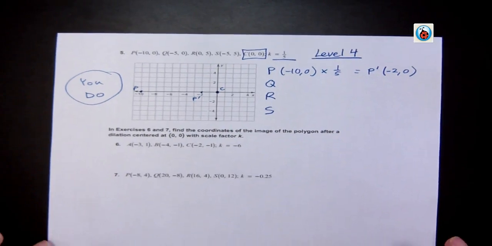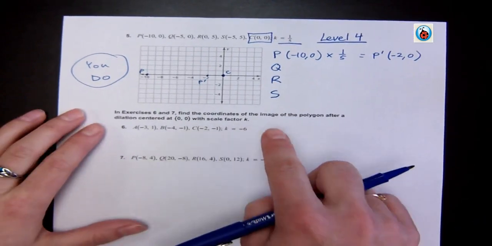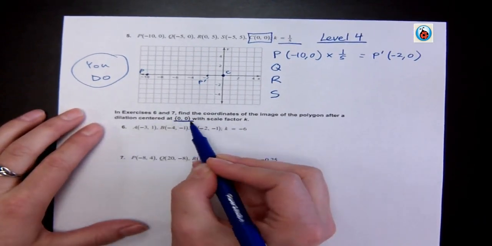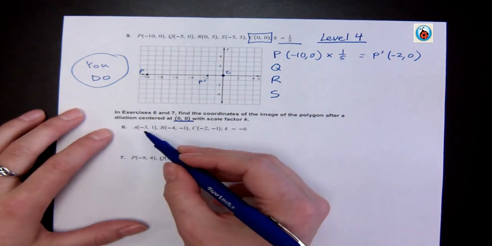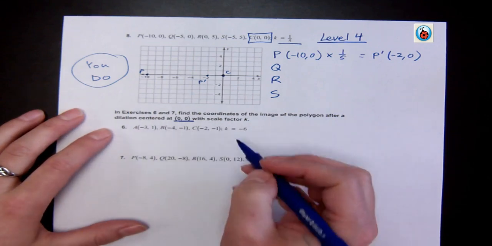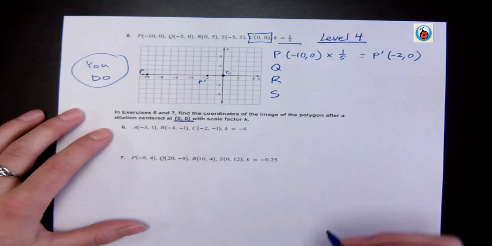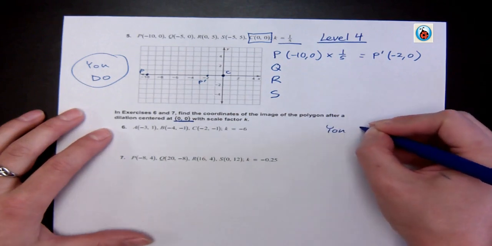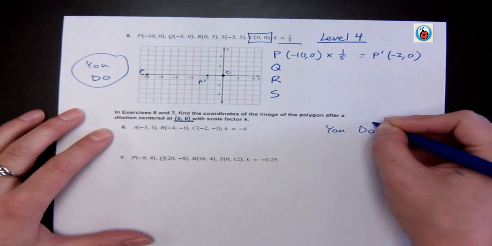Alright, and then these last two are without plotting it. It's just if we have that scale factor, can you go ahead and multiply them out and find your new coordinates? So again, this is one for you to do. Check your answers with your teacher when you're finished.